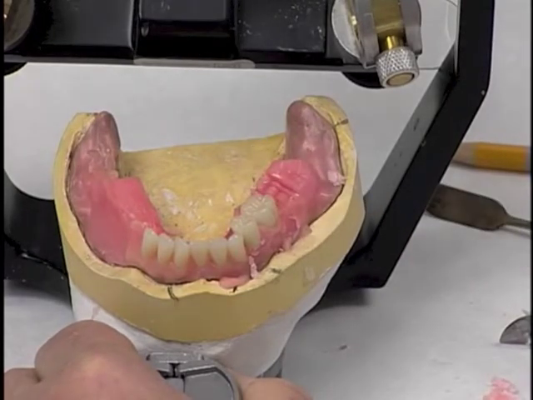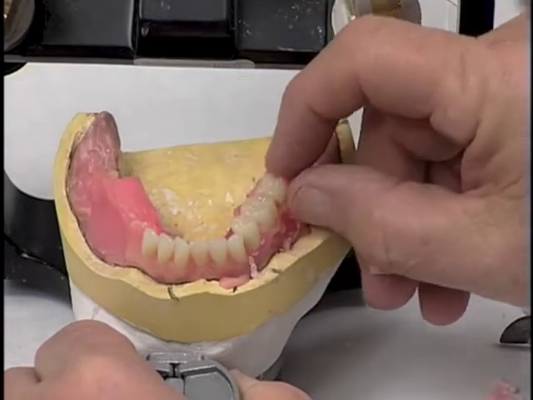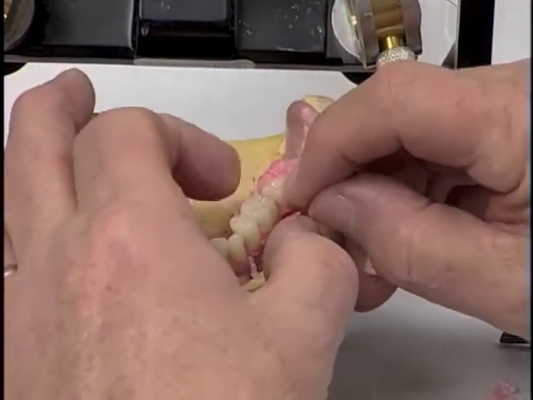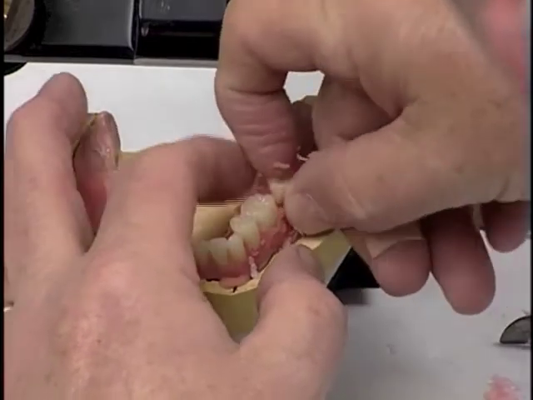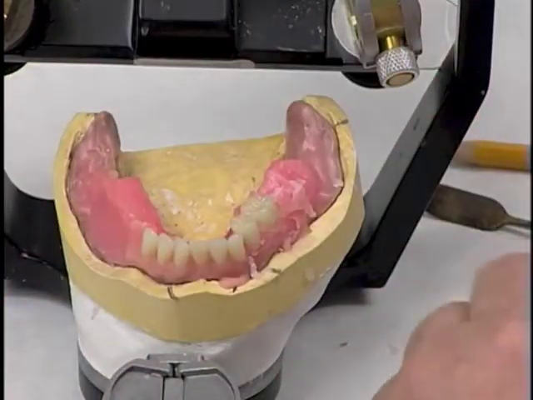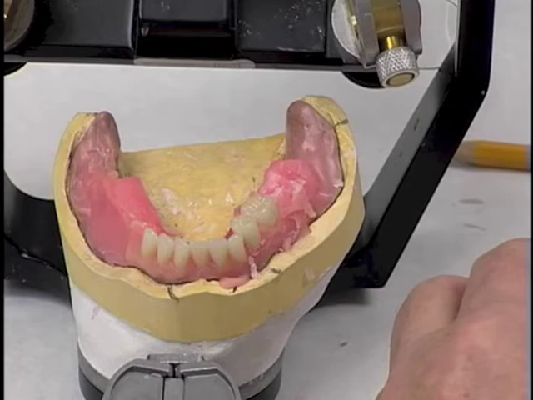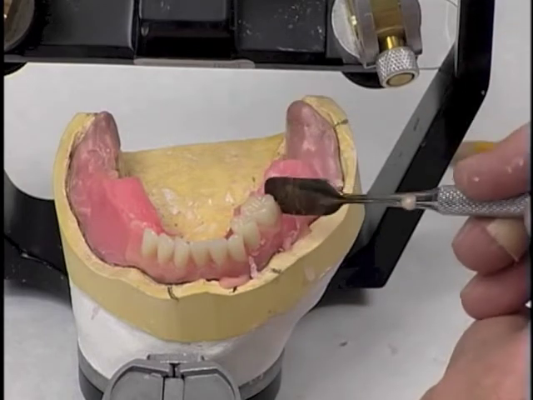Once we have the wax pulled, again, place the tooth. I haven't pulled the wax quite deep enough, and that's why I'm having problems arranging that tooth. So we'll pull it a little more out here on the buccal.